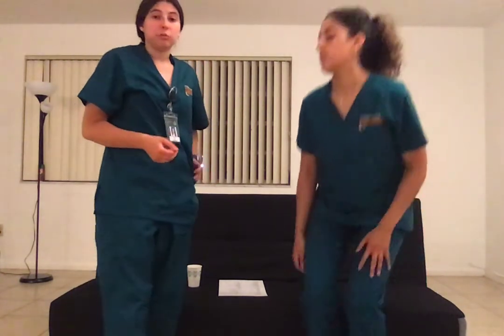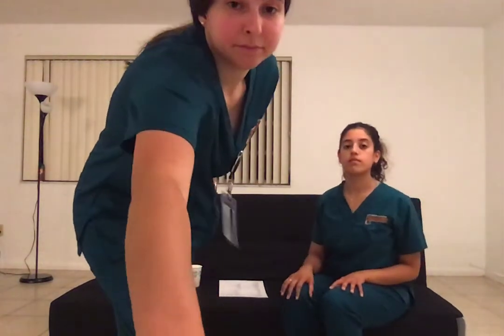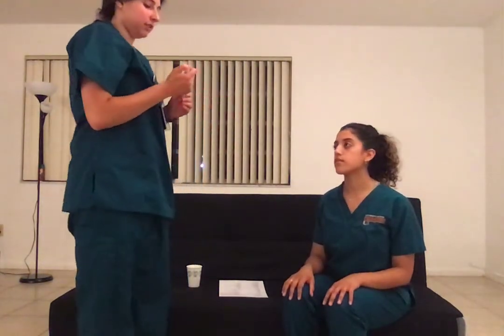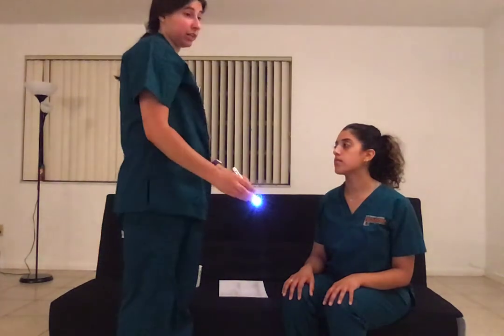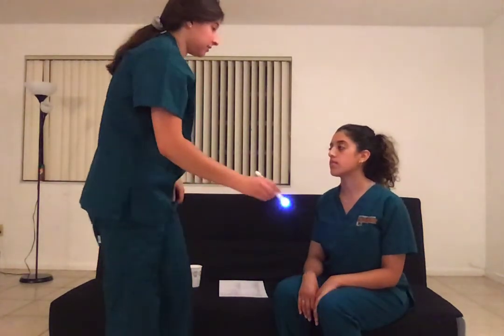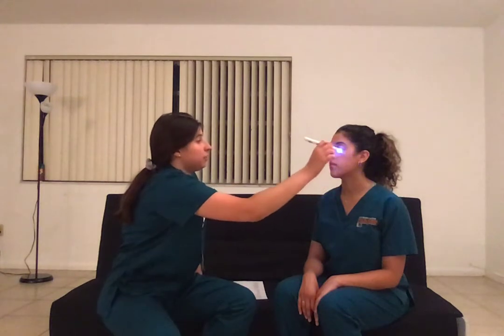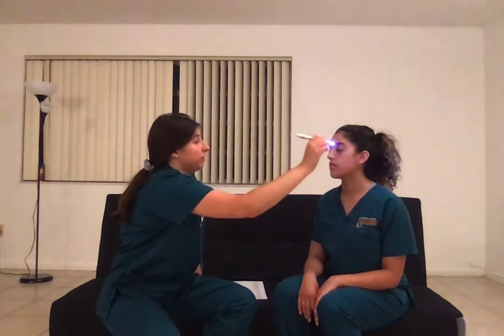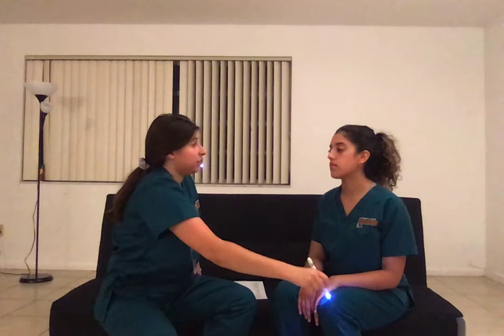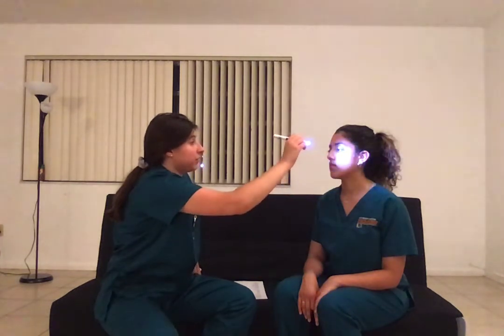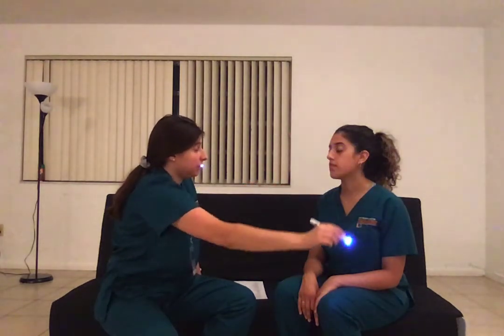Next, I'm going to move on to cranial nerves 3, 4, and 6, which are the oculomotor, trochlear, and abducens, which are all motor. So I'm going to do this by doing the PERRLA assessment. So PERRLA is pupils equal, round, and reactive to light. So I'm going to test that by shining the light in the patient's eyes. So I'm going to come from the right, and I'm looking for direct constriction in the right eye. Now I'm going to do it again, and I'm going to look for consensual constriction in the opposite eye.